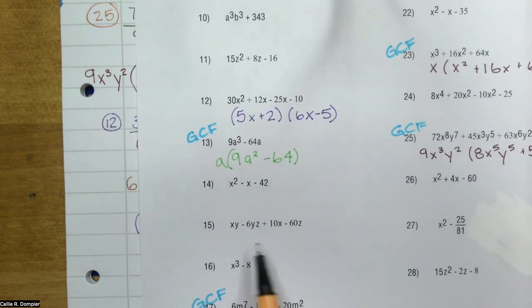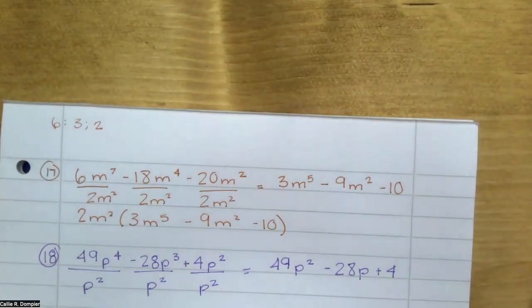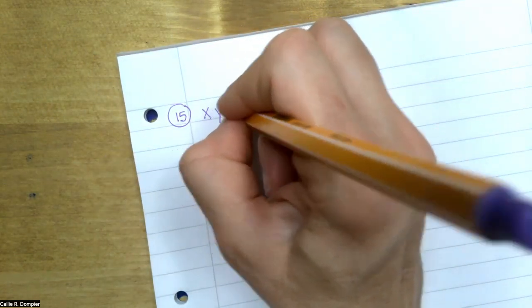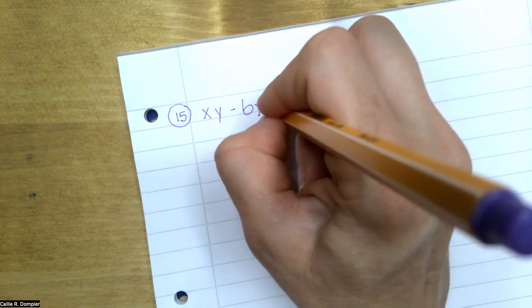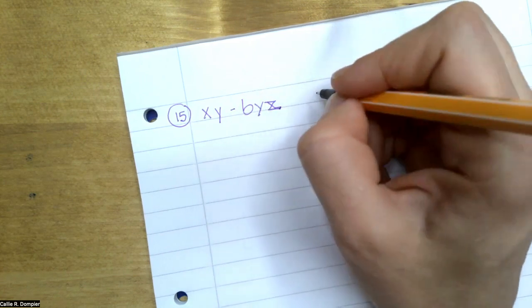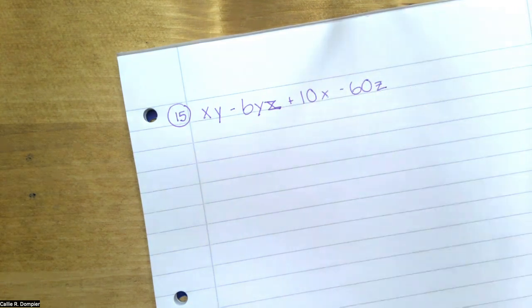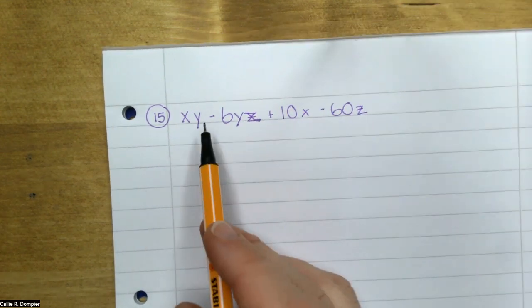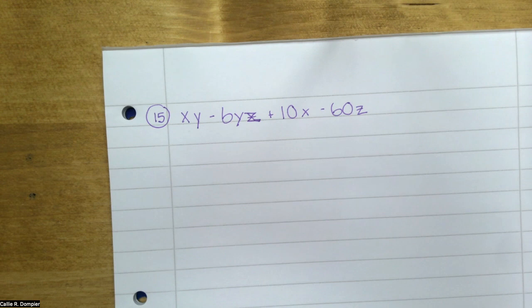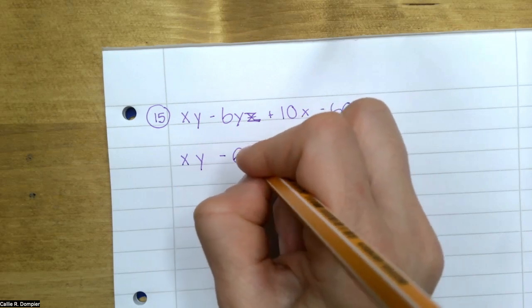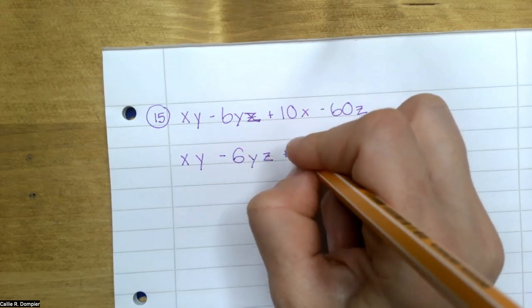That's not 4 terms. We'll try number 15 now. xy minus 6yz plus 10x minus 60z. So two z's. All right. Here we want to factor by grouping because we have 4 terms. Good. I'm going to rewrite it because it was kind of a confusing premise, and then I didn't write it clearly.